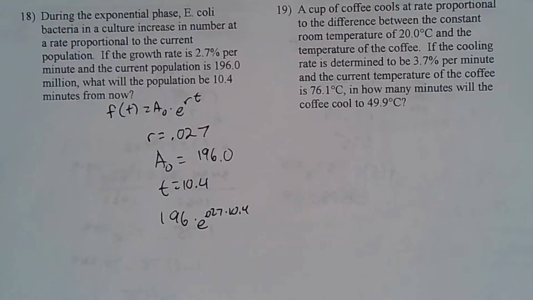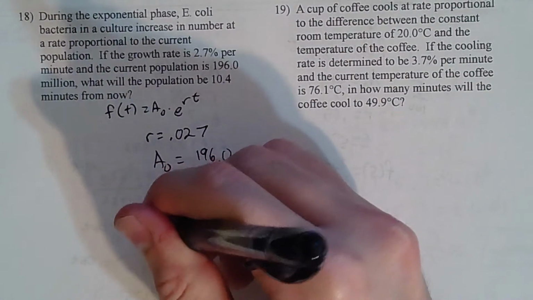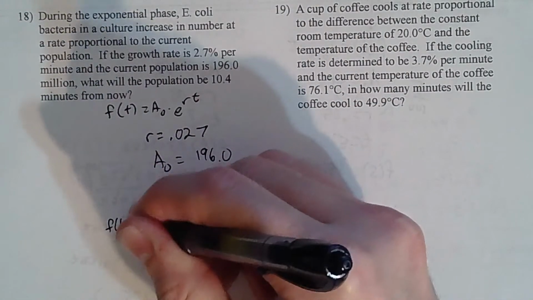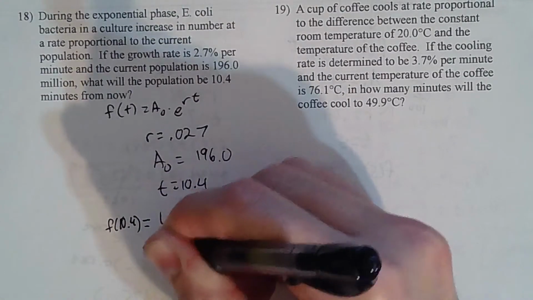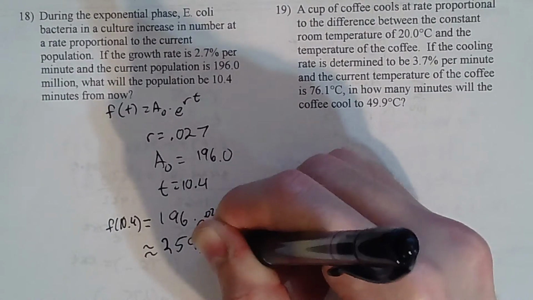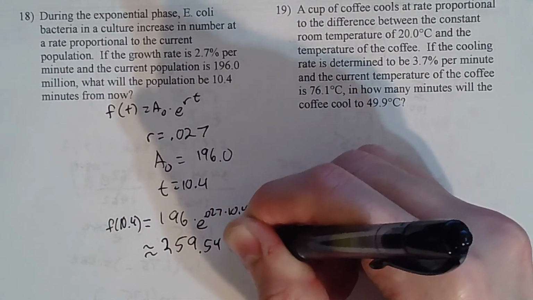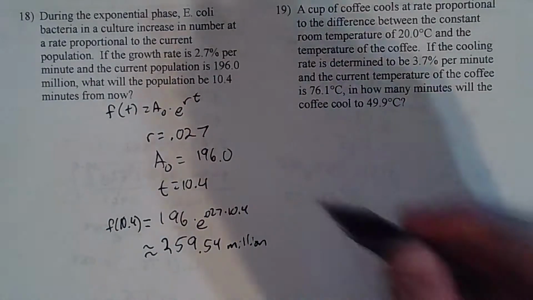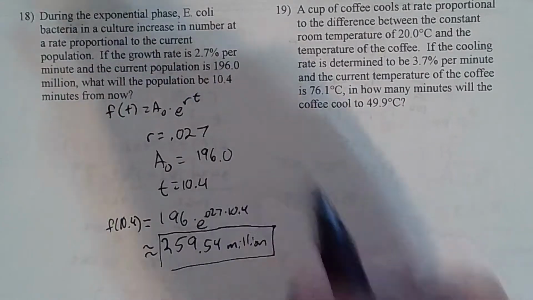196 times e, we're just doing this in the calculator again. So again, you should be doing it on Wolfram Alpha. If you don't have a calculator at home, using the calculator in class, make sure you're able to do it. If you get it, this is going to be equal to f of 10.4, which is approximately 259.54 million. Okay. A little bit annoying, but still doable.